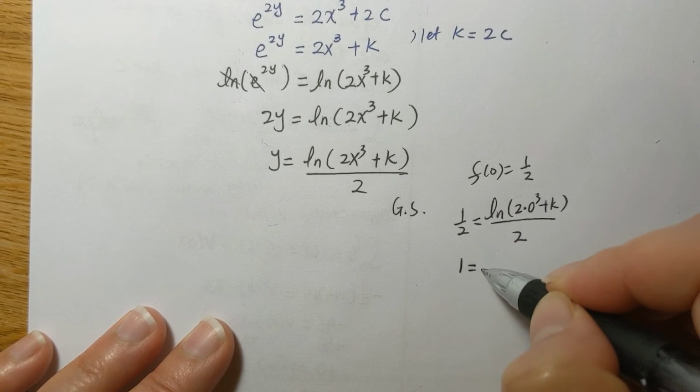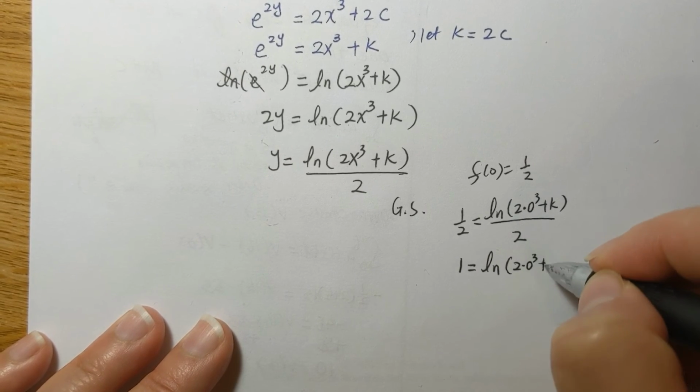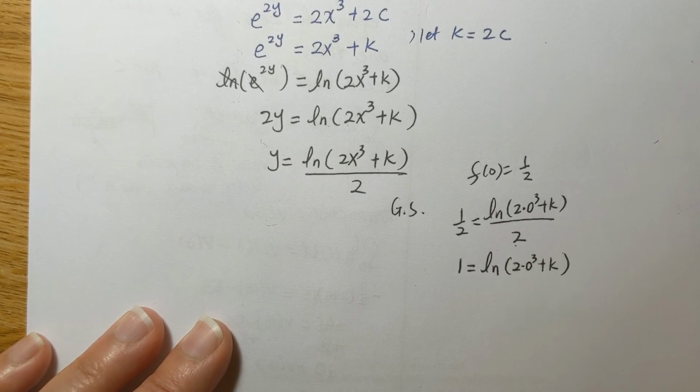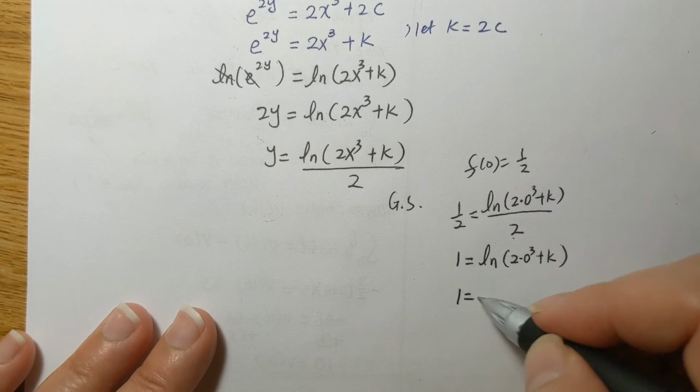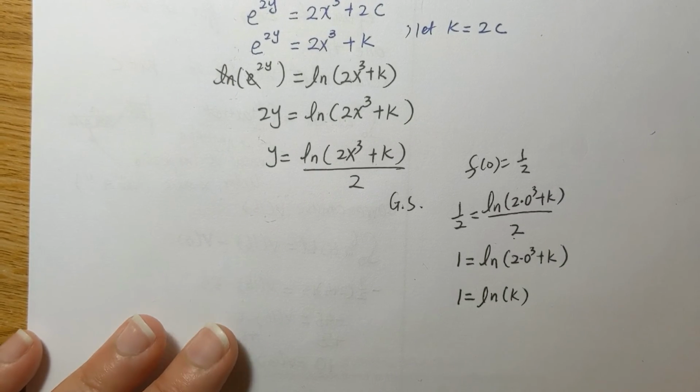So we say 1 equals ln of 2 times 0 cubed plus k. Okay, when the denominator matches, the numerator also matches. So we simplify a little bit. It will be ln of k.